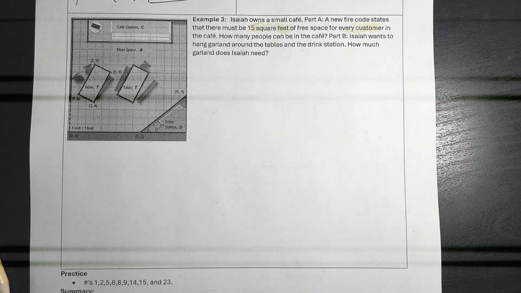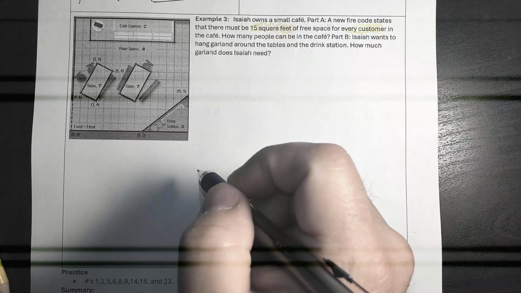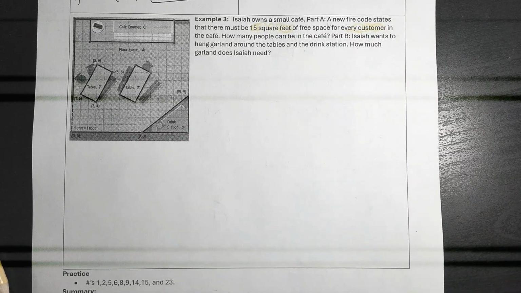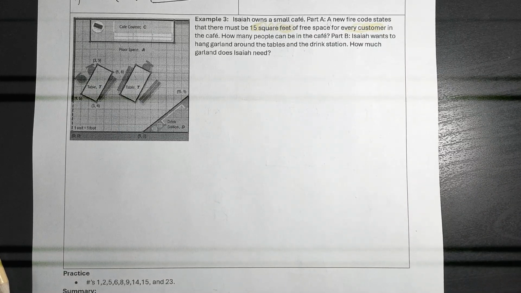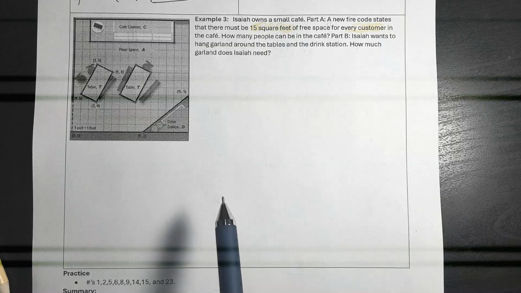Hang on, let's see. So yeah, how many people can be there? We need the total. That says free space. So I'll pause and come back to that, or we'll talk in class. If you can't get this on your own, come see me.